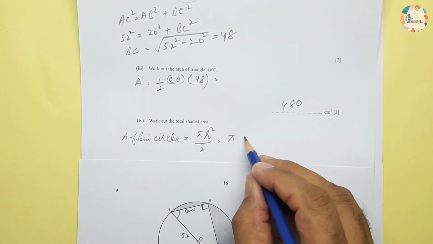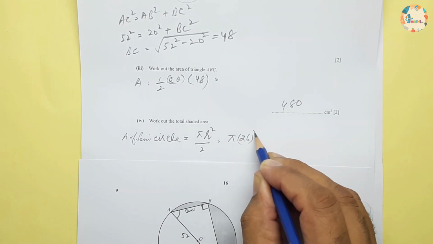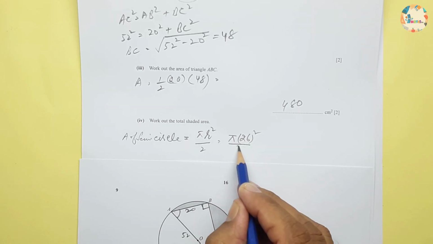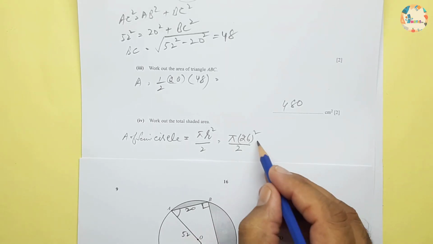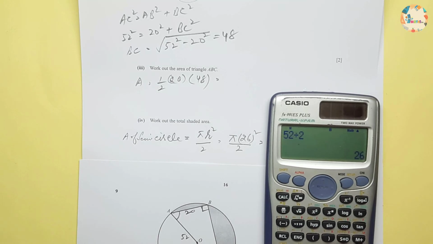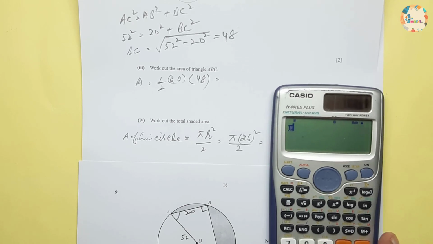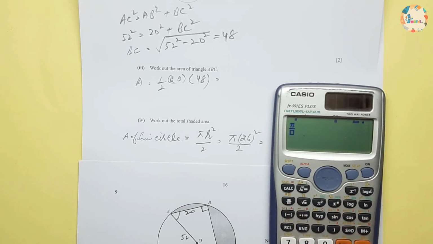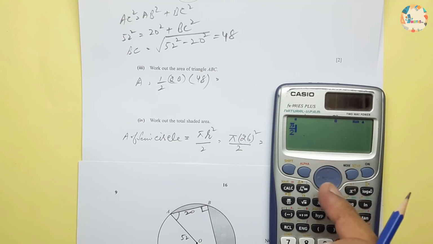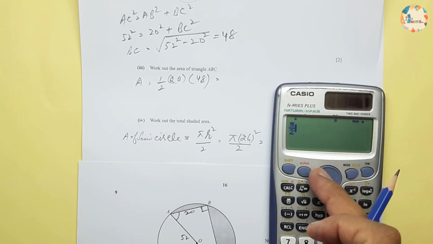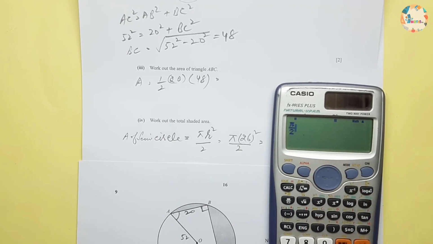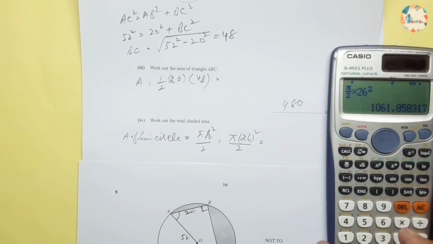So the area of this semicircle is equal to pi divided by 2, multiplied by 26 squared.